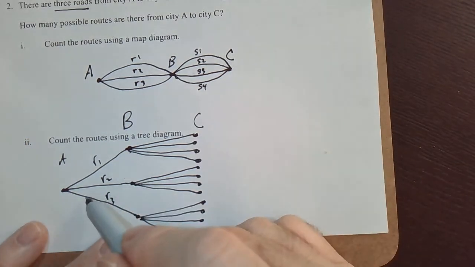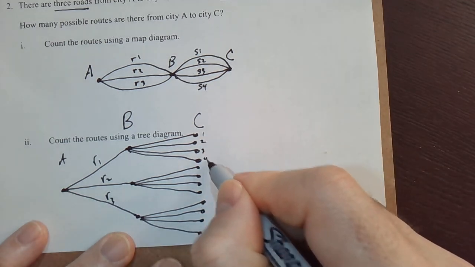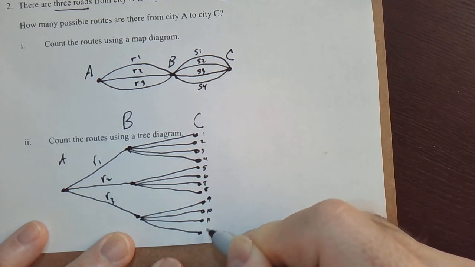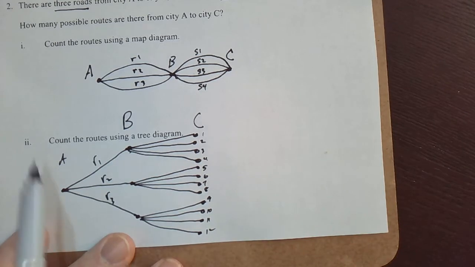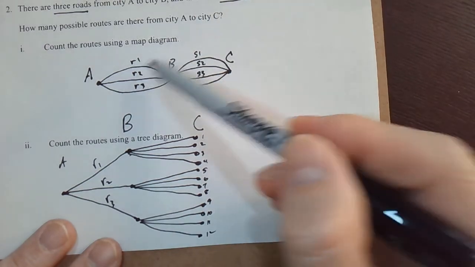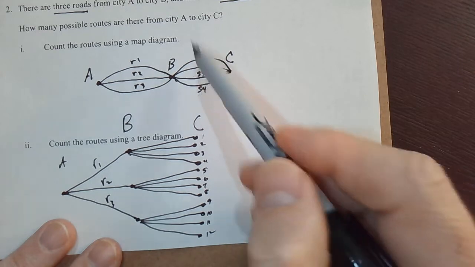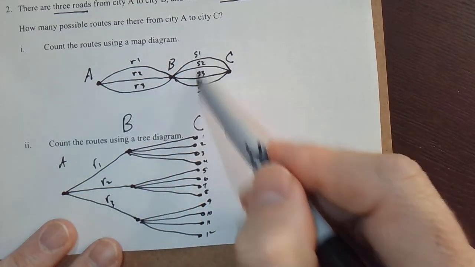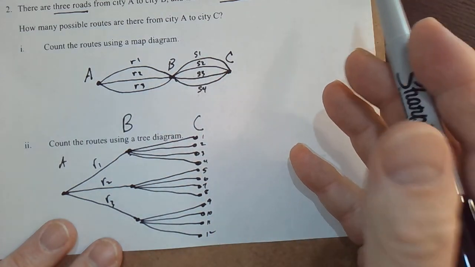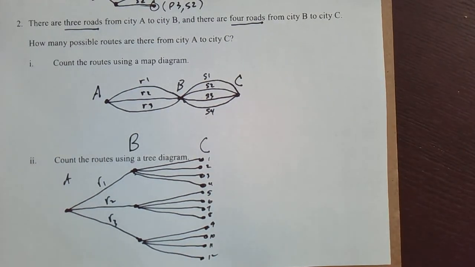So the total number of ways to go from A to C, just count up these. 8, 9, 10, 11, 12. There are 12 different ways to go from A to B and then to C. And you would have counted the same number, 12, if you'd gone this way: if you take road 1, you've got 4 choices. That's 4. If you take road 2, there are 4 choices. That's 4 more. If you take road 3, you've got 4 choices. That's 4 more. So you have a total of 12 possible ways to get from city A to city C on those roads.